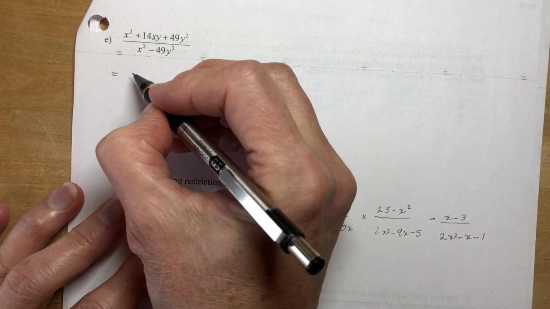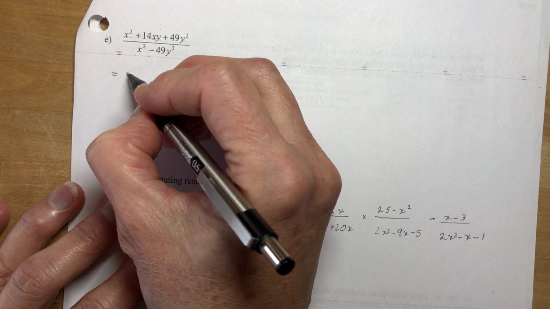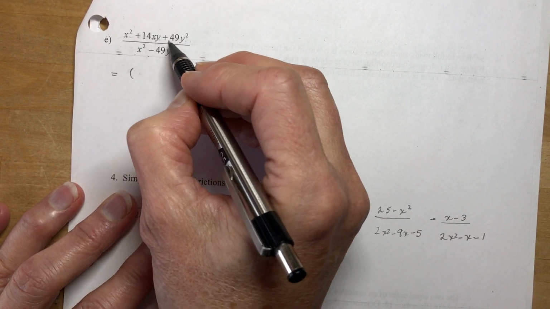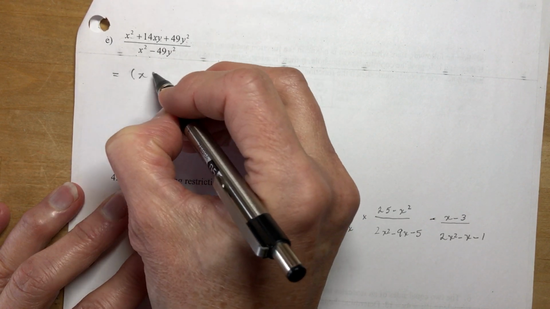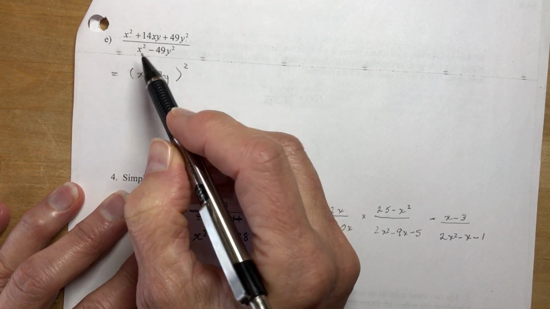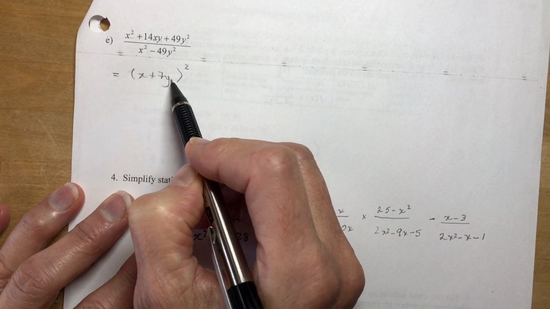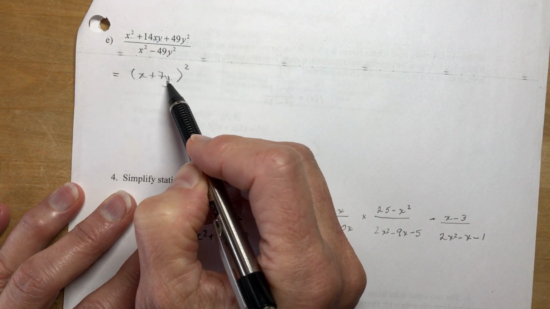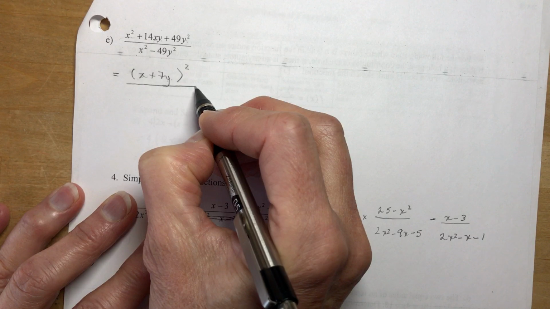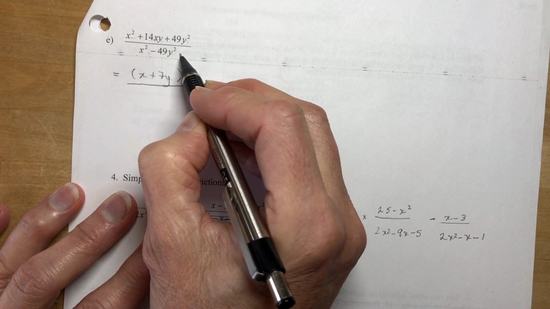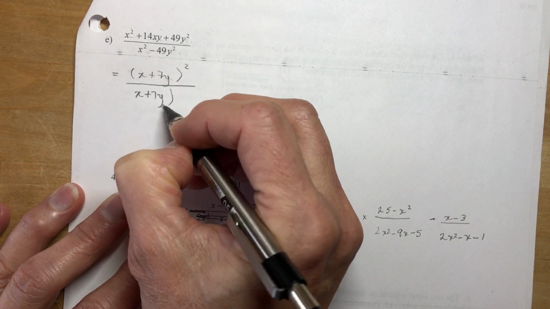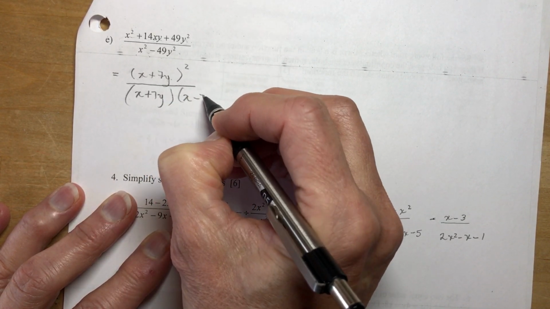Don't let it bother you. I have so many students that see that and they go, what do we do? So this is going to be x plus 7y squared. Now watch what happens. If I square this, I get this one. Twice the product would be 14xy, and square 7y, I get 7y squared. Easy as that. This is obviously a difference of squares. That's going to give me x plus 7y times x minus 7y.